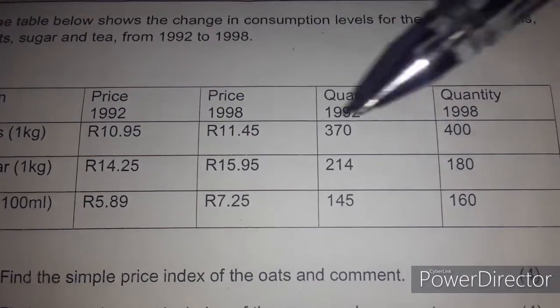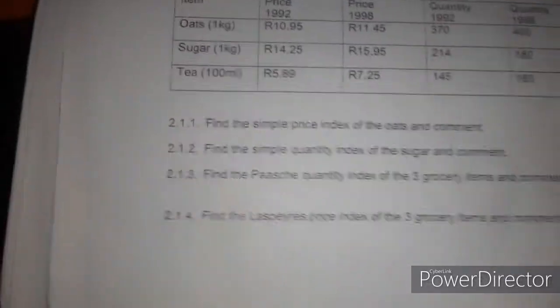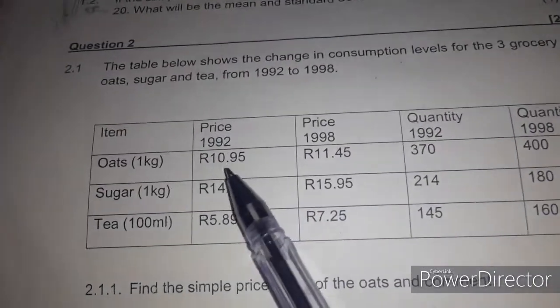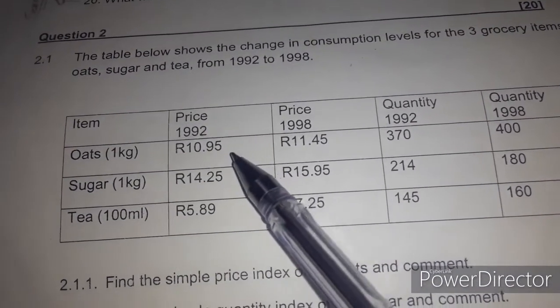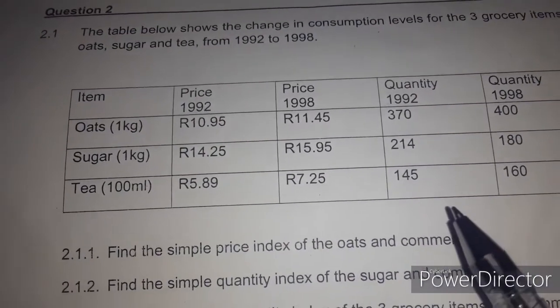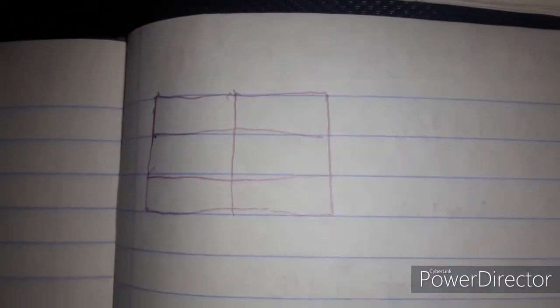So P_B times Q_C. To make it easy, I would advise you to draw a small table like this one that I'm going to draw now, which has 3 rows and 2 columns.